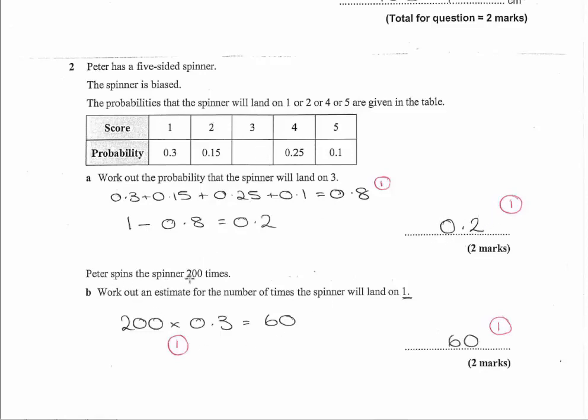Peter spins the spinner 200 times. Work out an estimate for the number of times the spinner will land on 1. And that's important because some people took this answer here, which is the probability that it lands on 3. The probability it lands on 1 is 0.3. Now that probability means that it will happen about 0.3 of the time. That's the probability and how often it will turn up, 30%.